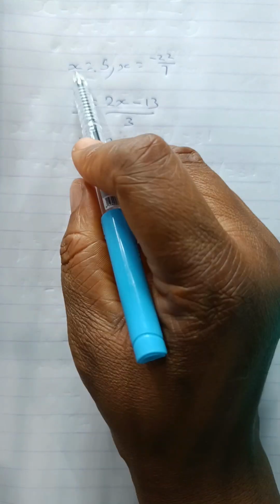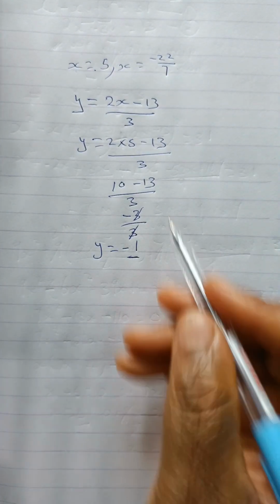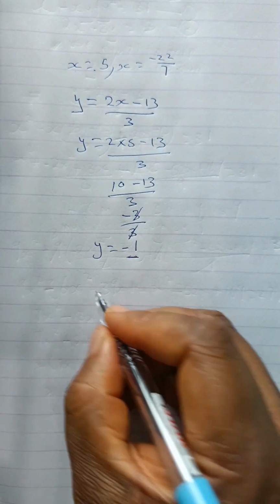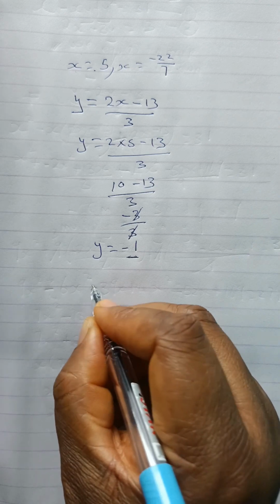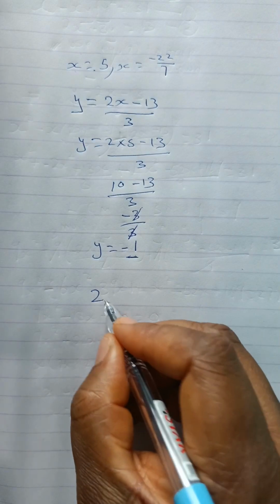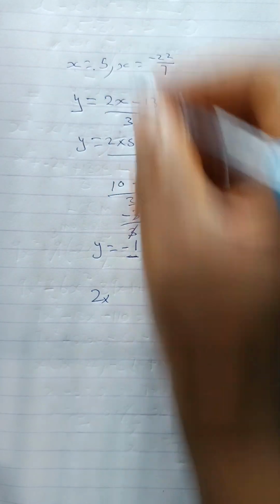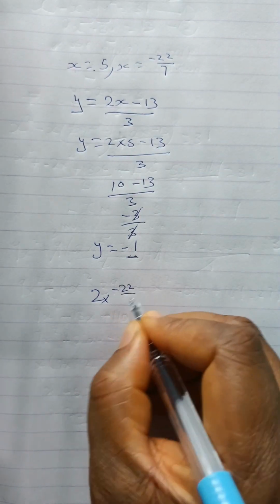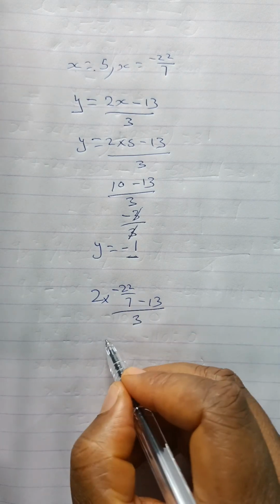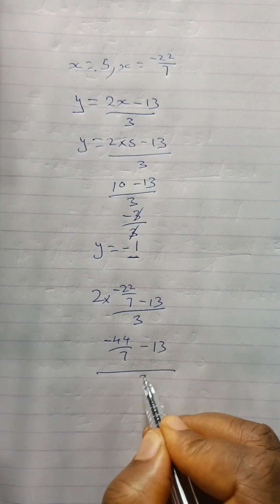Don't forget, s has two values, so y should have two values. Now this is the first value for y. This is when x is 5, y is minus 1. Now when s is minus 22 over 7, we use this same equation again. 2 times, now x, we'll be inputting this for x, not this. Minus 22 over 7 minus 13 over 3. So this times this, minus 44 over 7 minus 13 over 3.